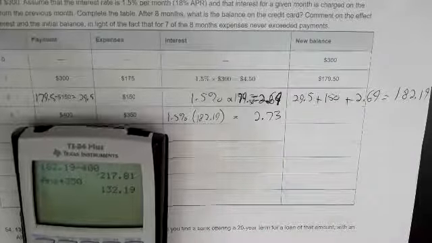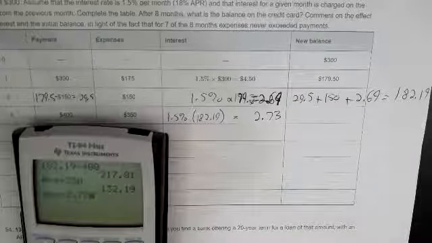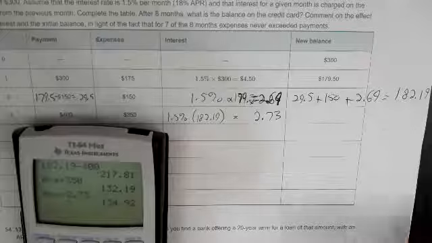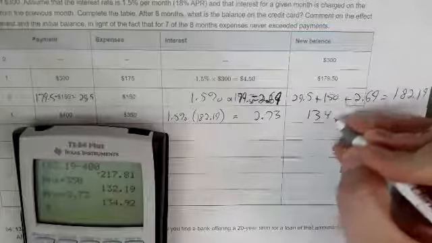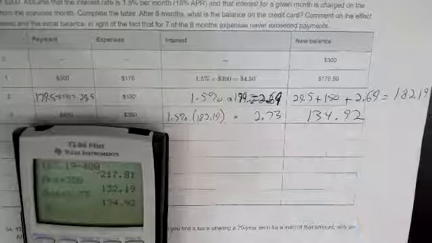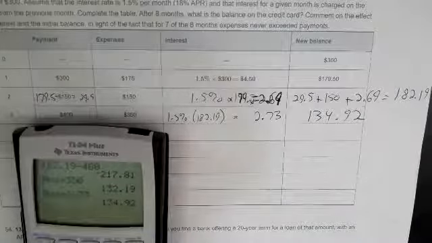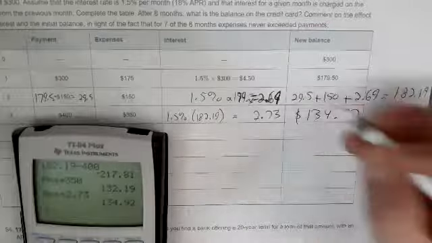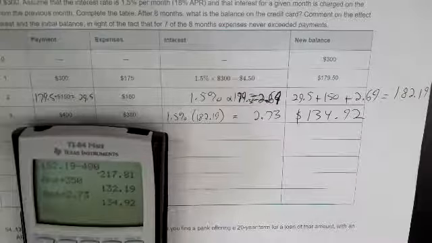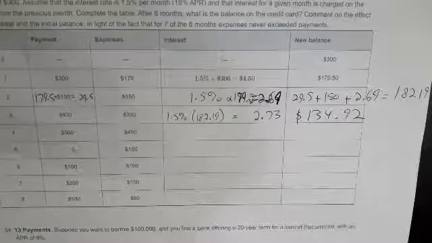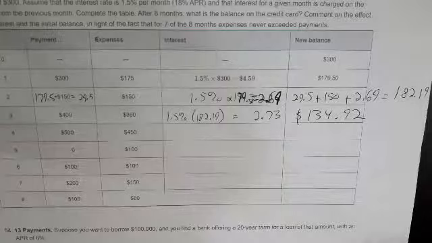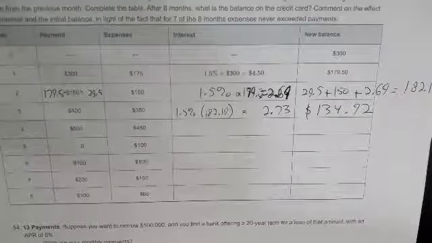And then we also have to add the interest that got accrued on there. Not made, but get charged, sorry. Other way around, you're getting charged that. So this should be 134.92. So we got this next line, we got it done.